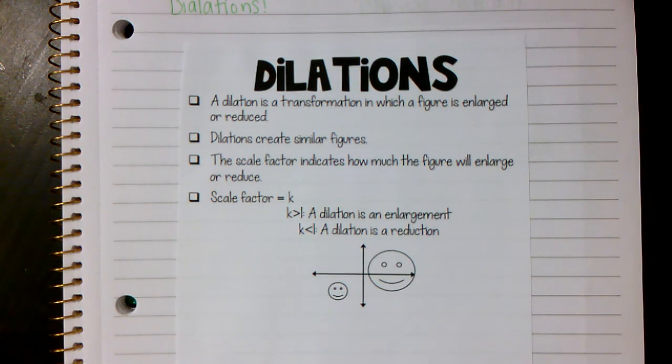So dilations, the definition of a dilation is a transformation in which a figure is enlarged or reduced. All of these types of movements that we've talked about are transformations, or ways that you can change something on the coordinate plane. A dilation is just making something bigger or smaller. Dilations create similar figures. So it's not going to be the exact same figure that just got turned or slid across the coordinate plane. It's similar but not exact.